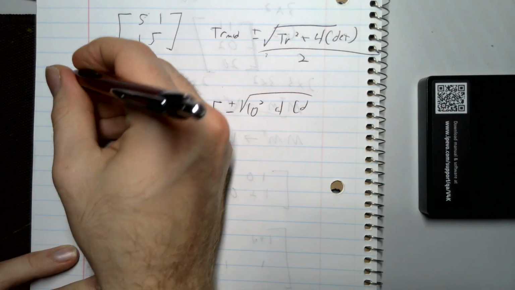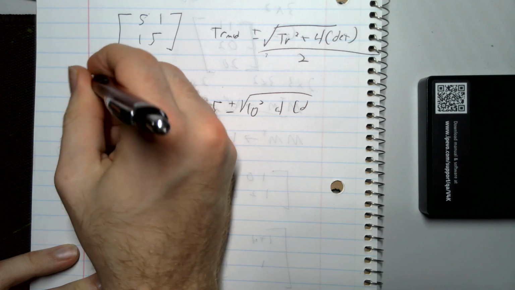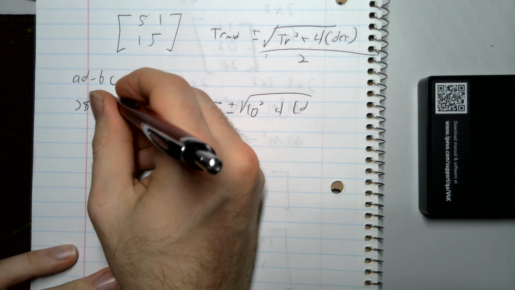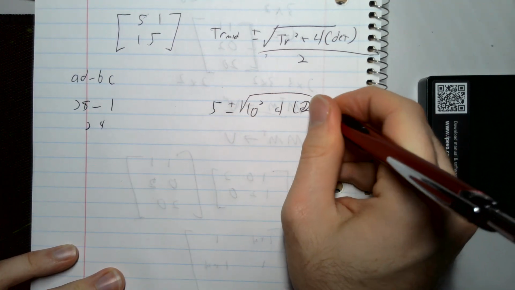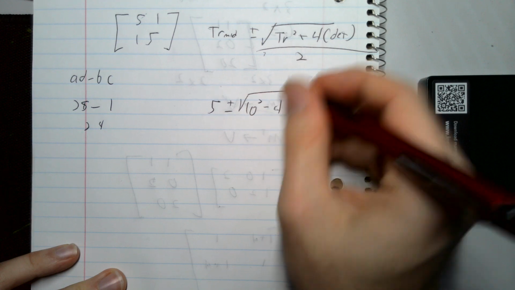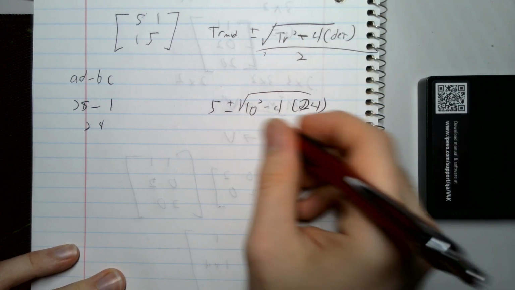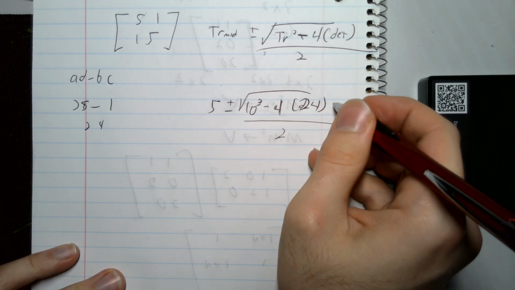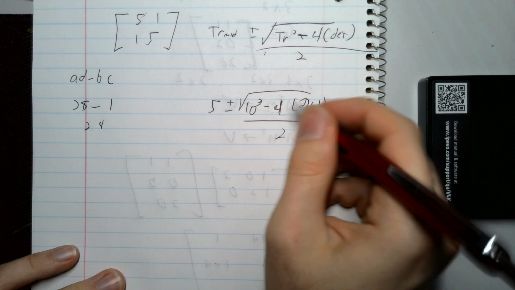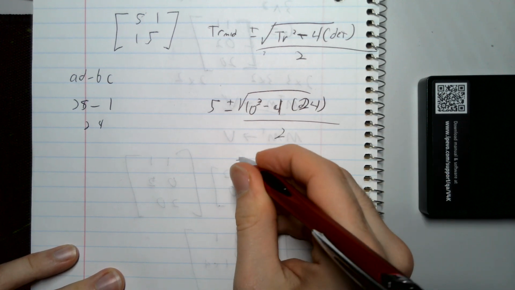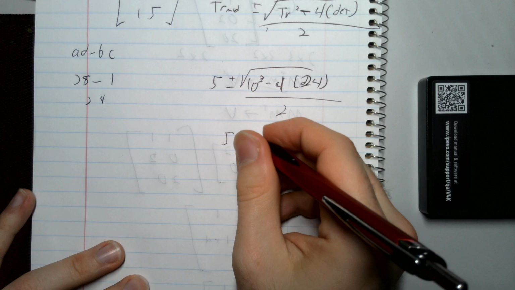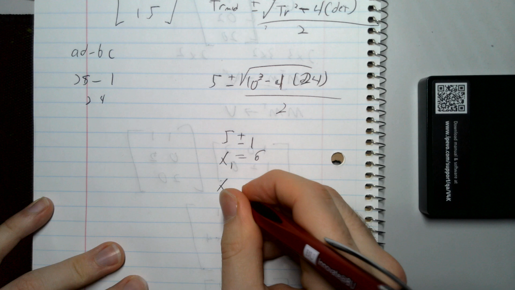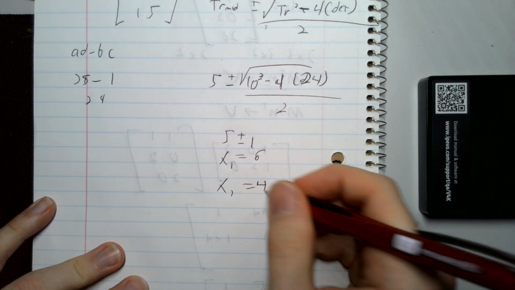The determinant for a 2x2 matrix is AD minus BC, so that's going to be 25 minus 1, which is 24. Oh, this is minus. I meant to put minus there. Then we have 10 squared minus 4 times 24, square root of all of that, all over 2. And we're going to realize this simplifies to 1. So then 5 plus or minus 1, and we're going to end up with 2 eigenvalues: 6 and 4.